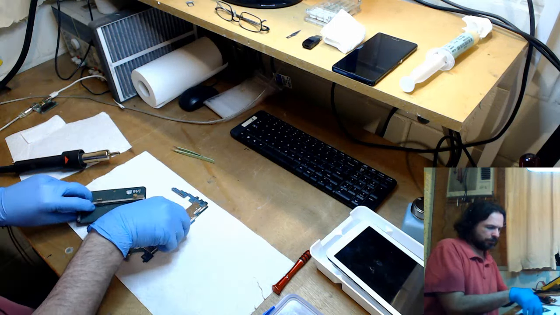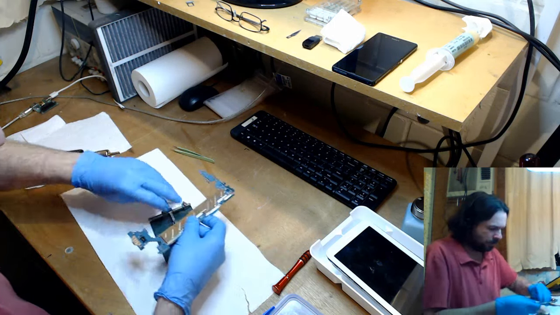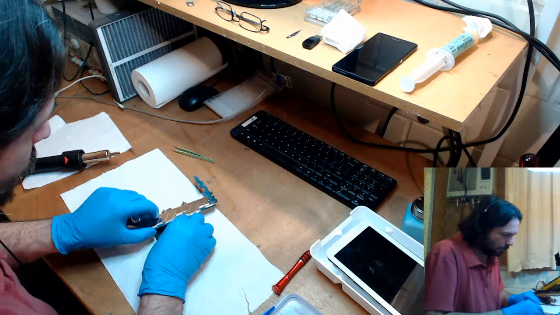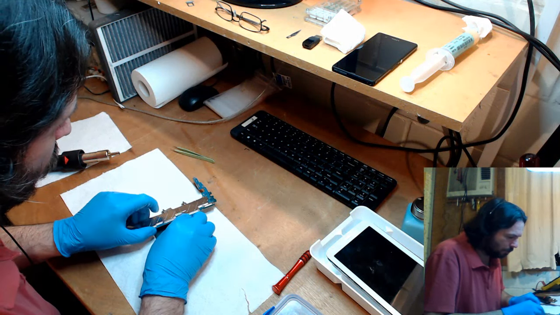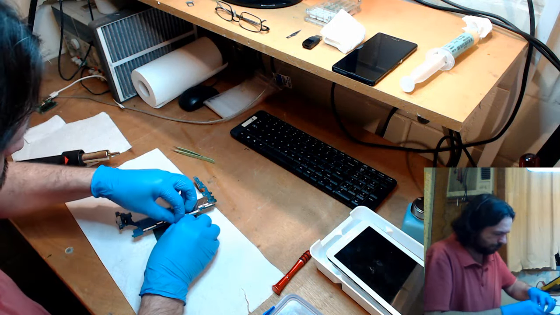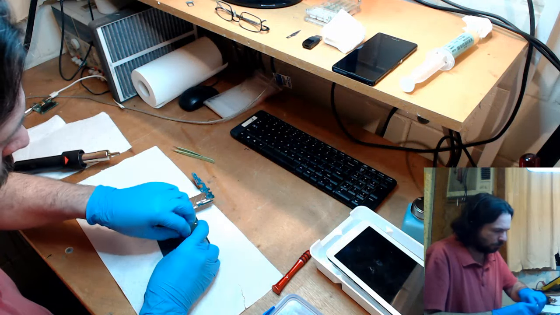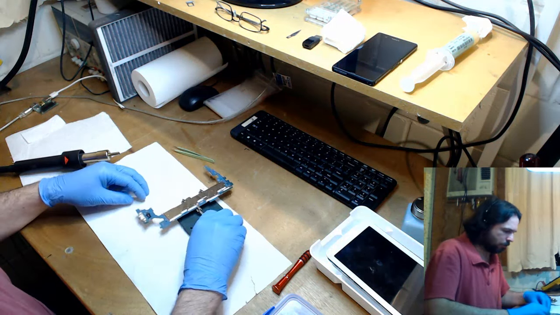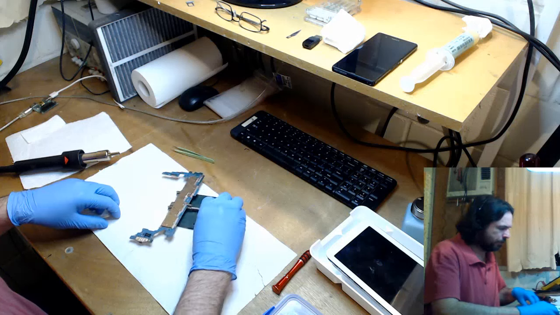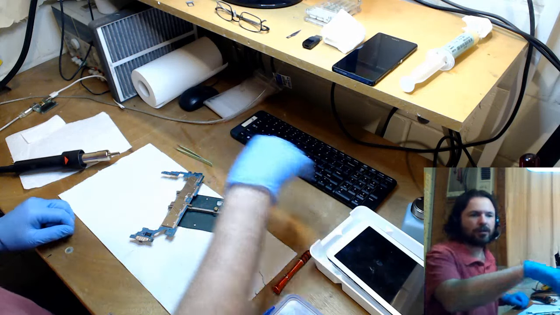Double-sided tape? Right, thanks. It does make life a lot easier once you know what you're dealing with. Not putting a lot of pressure on that shield, just enough so I can get a bit of a lift.